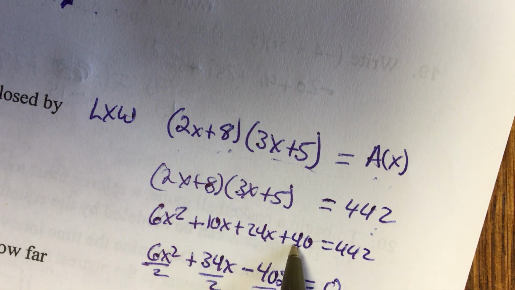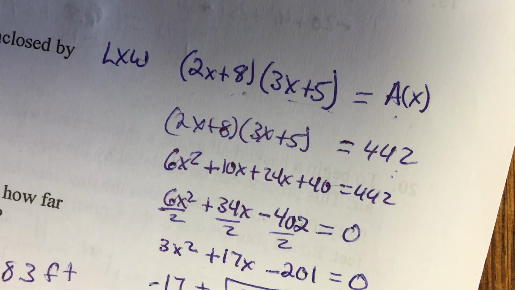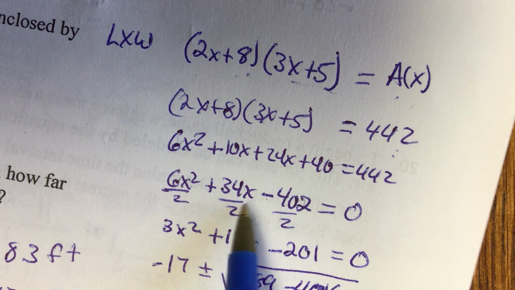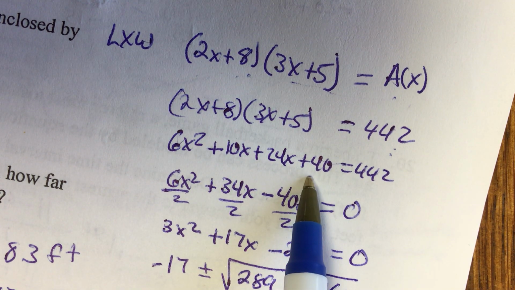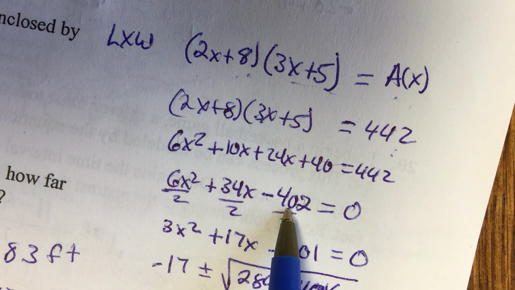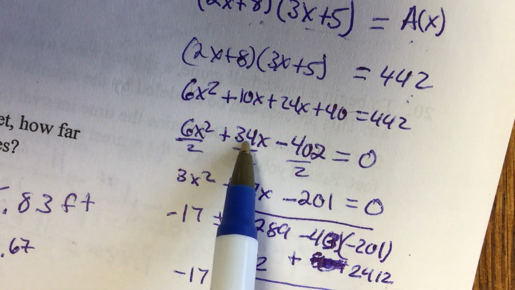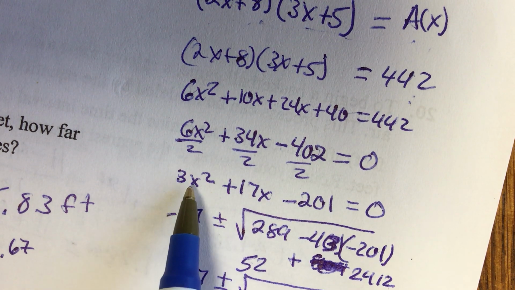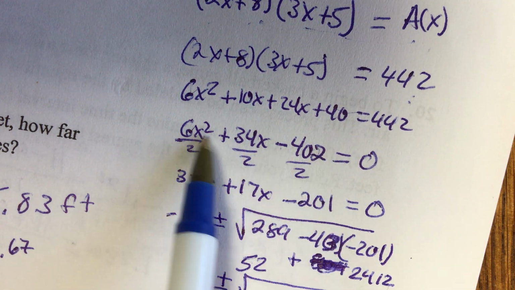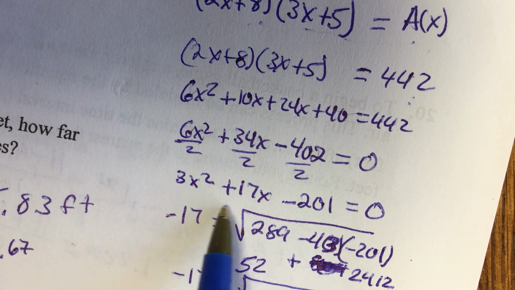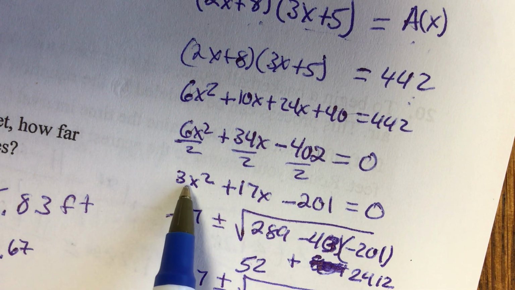I multiply it out. I then add my like terms. I then subtract the 442. I then divide everything by 2 because I see all these are even. It just makes it smaller and easier to work with. You could stop right here and start doing the quadratic formula if you want, but I like making things smaller, making them easier to deal with. So then I divide everything by 2.